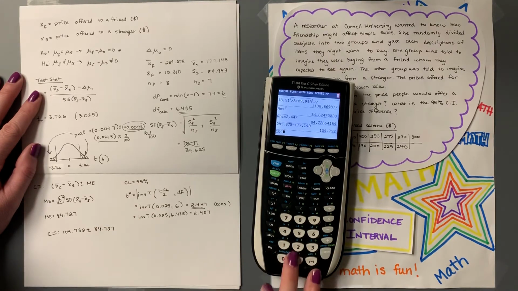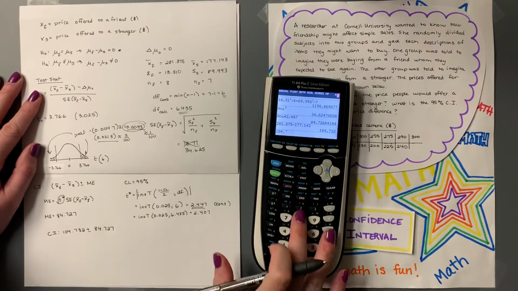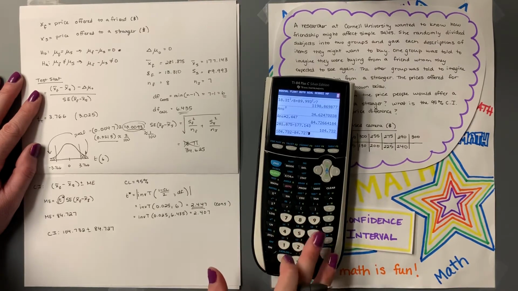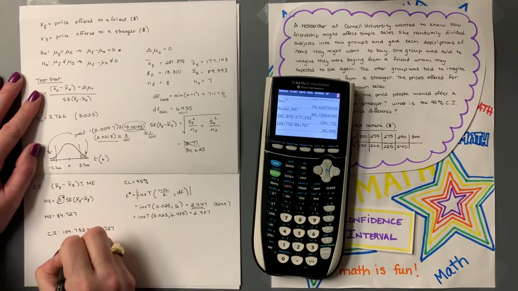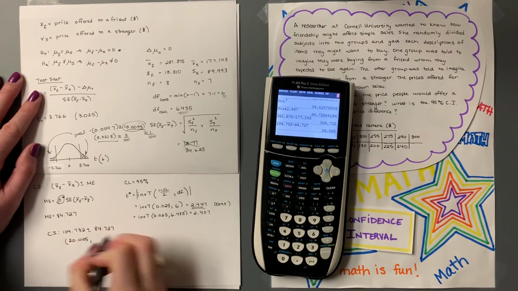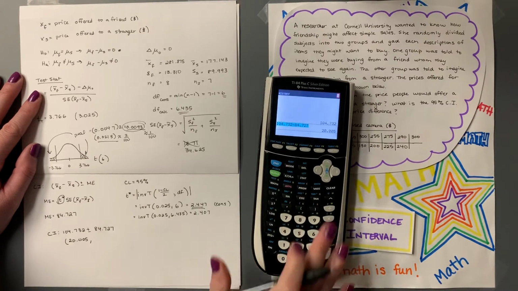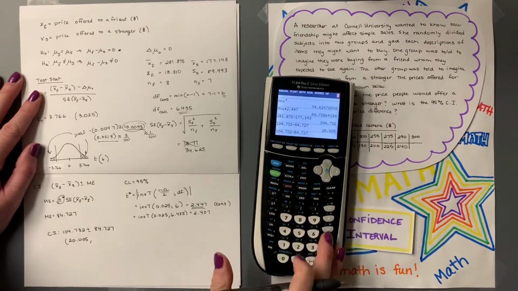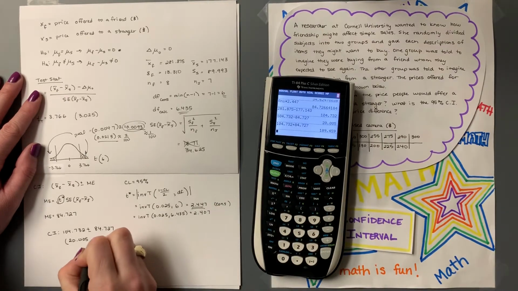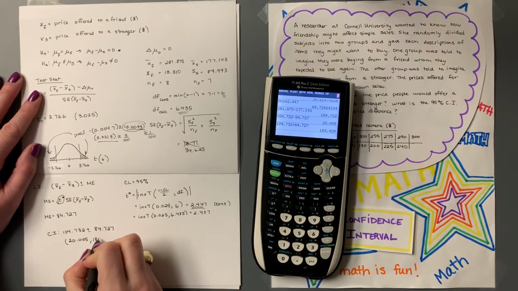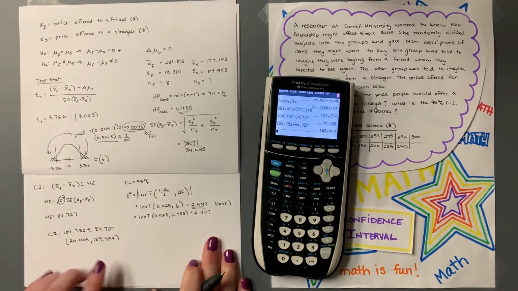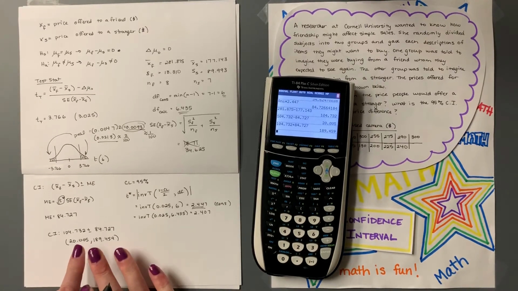So my lower limit is 20.005, and my upper limit is 189.459. So this is my conservative confidence interval.